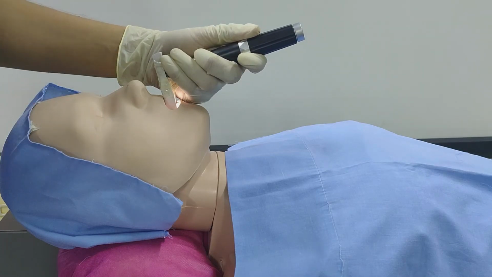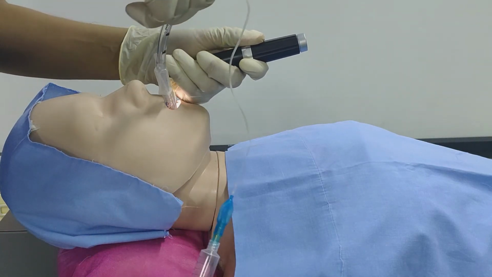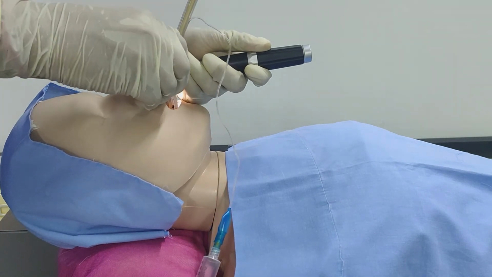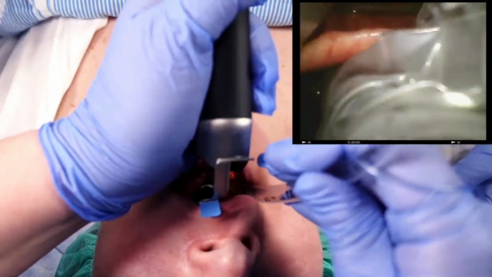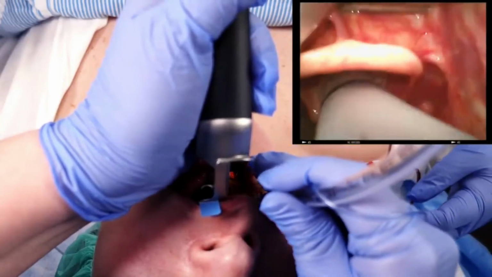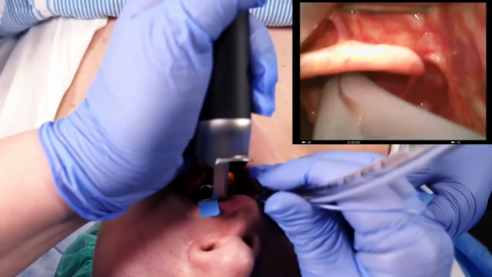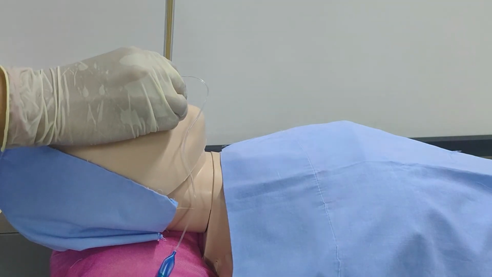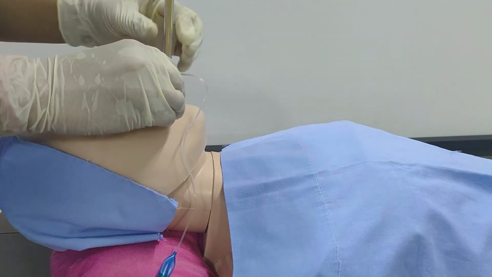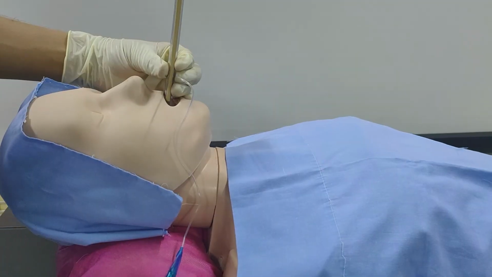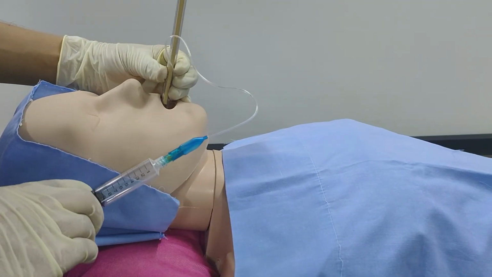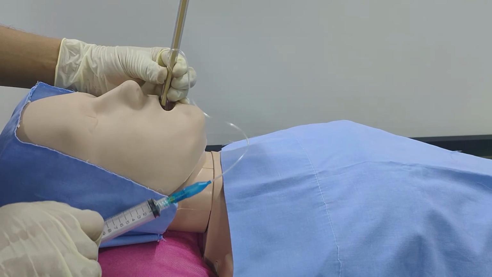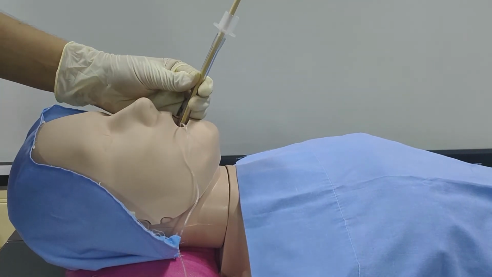Hold the ET tube in your right hand with a pencil grip. Insert the ET tube through the right corner of the mouth towards the glottic opening. Advance it further until the cuff is about 3 to 4 cm beyond the vocal cords. Remove the laryngoscope. Secure the placement of the ET tube by inflating the cuff with 10 cc of air using a syringe. Once done, the stylet can be removed.